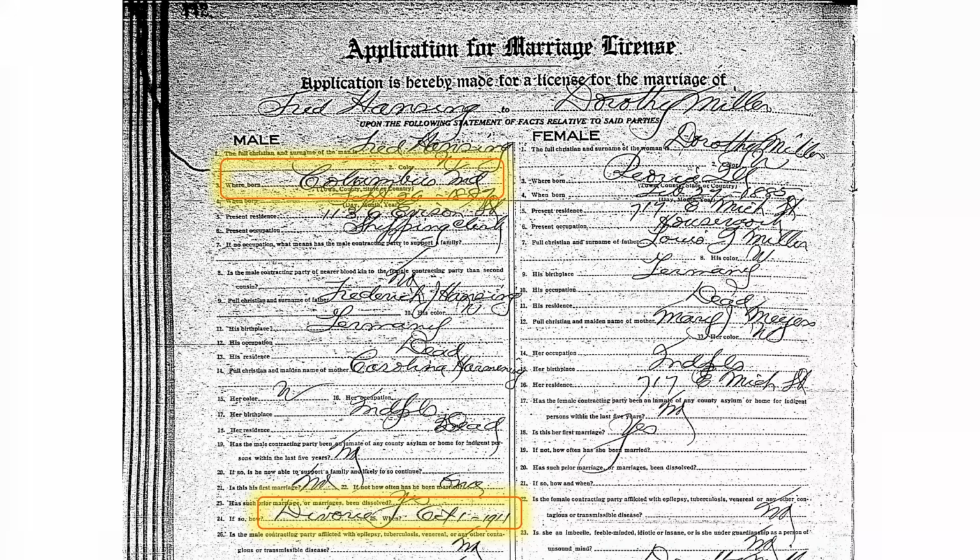This is a marriage of his son, who was born in Columbus, Indiana. Remember, our Fred Hansing died in Indianapolis. This is his son by the same name, Fred, who was born in Columbus. So that's very important information. So we're going to want to look not just in Indianapolis, but in Columbus, Indiana, for records of this family.